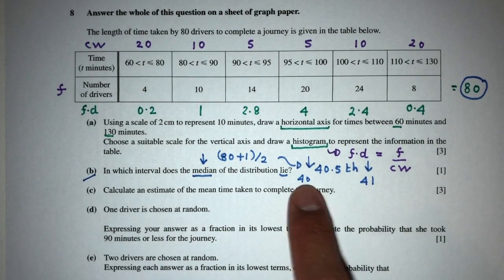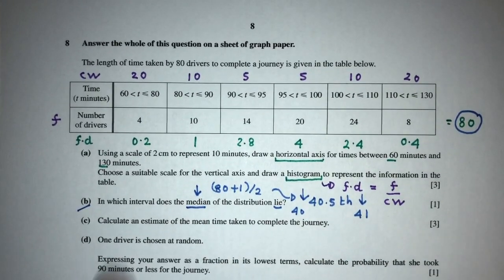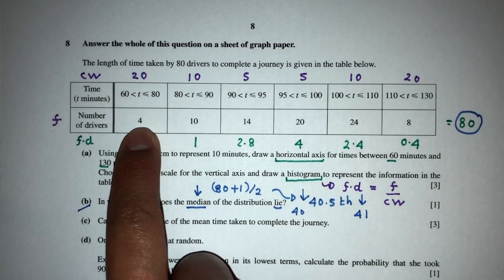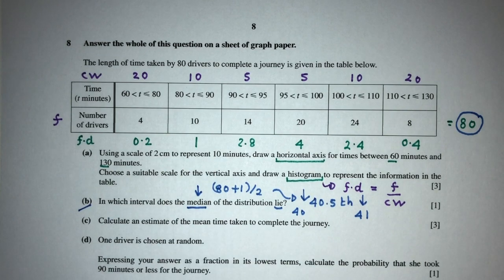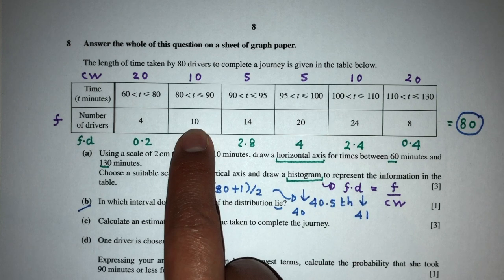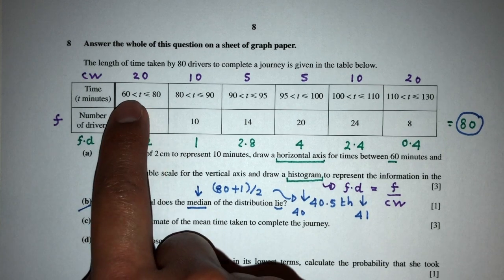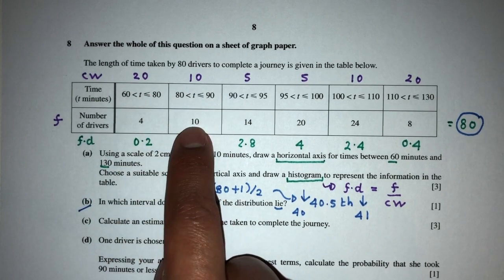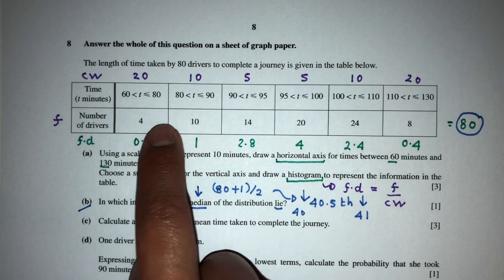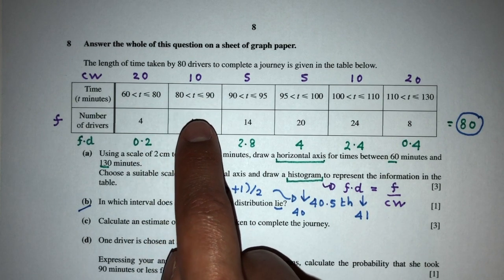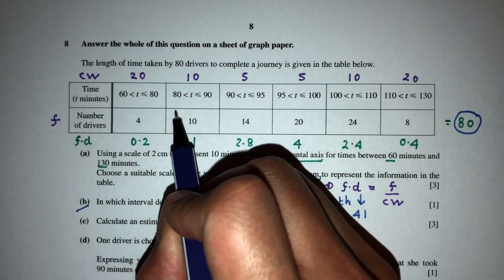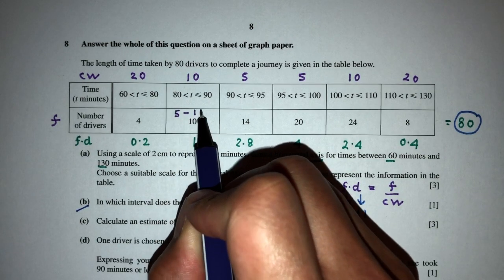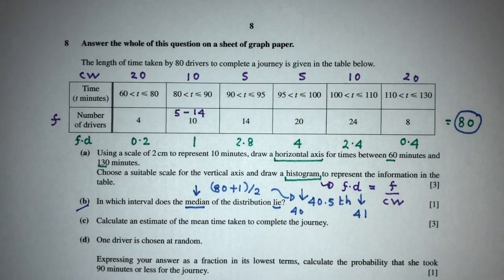So let's check where those two drivers lie. For this class, we have 4. For this class, we have 14 people, right? If you count, 4 plus 10 is 14. So the first 4 people will be in this class. Then afterwards, the next 10 people will be in this class. So basically the 5th, 6th, 7th, 8th, 9th, 10, 11, 12, 13, 14 will be in this one. So from 5 to 14, they will be in this group. That's what we need to understand.